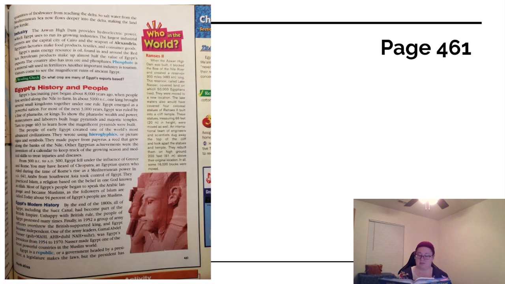Egypt's history and people. Egypt's fascinating past began about 8,000 years ago, when people first settled along the Nile to farm. In about 3100 BC, one king brought several small kingdoms together under one rule. Egypt emerged as a powerful nation. For most of the next 3,000 years, Egypt was ruled by a line of pharaohs or kings. To show the pharaoh's wealth and power, stonecutters and laborers built huge pyramids and majestic temples. Turn to page 463 to learn how the magnificent pyramids were built.